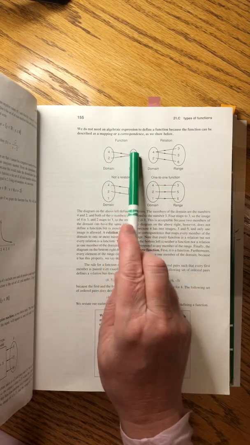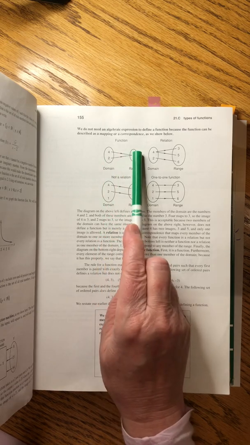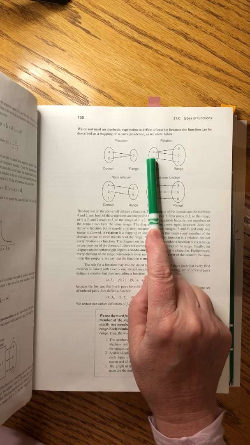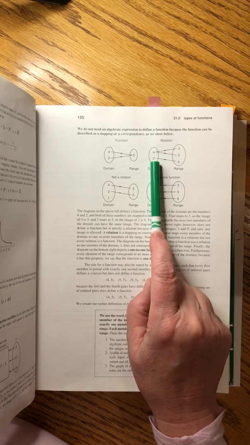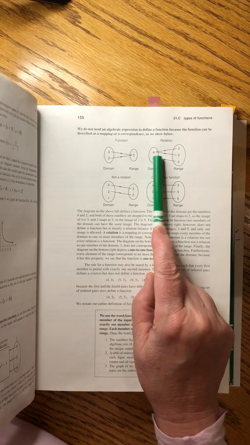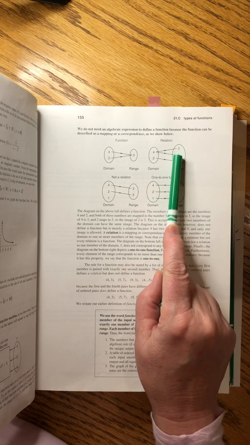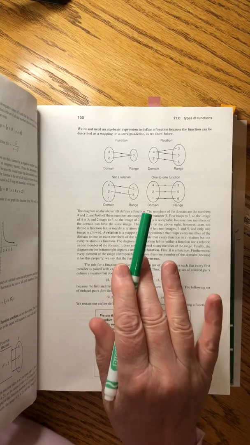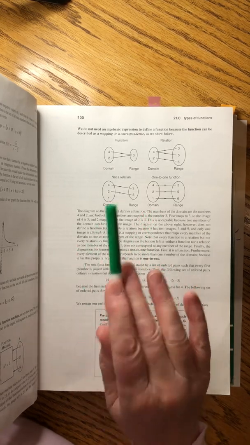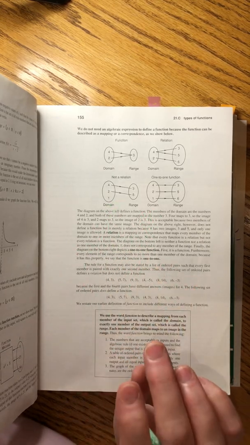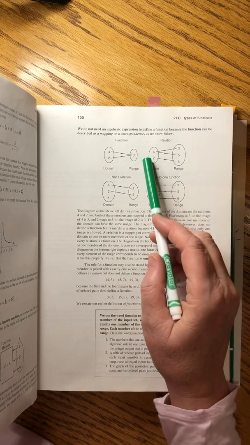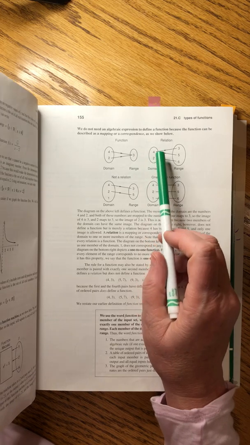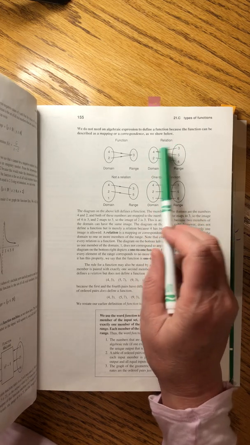It's okay if the guys in the domain share a range partner, but what's not okay is something like this. In this situation, this number 4 maps sometimes to 3 and sometimes to 5. That's a problem for a function. That doesn't work because remember we said our functions are single valued way back in the beginning of this lesson, which you might not remember anymore because it was about 50 years ago. But this scenario is a problem.